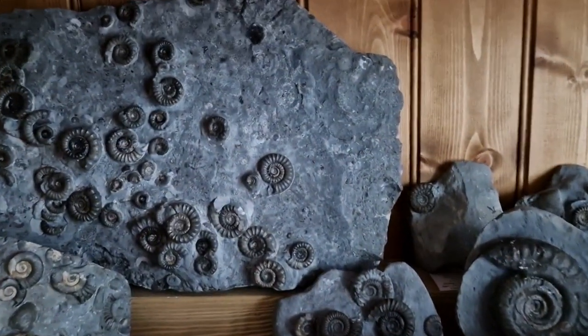Okay, so this video I'm going to try and do a little bit different to the usual hunting videos. I'm going to try and explain a little bit about how ammonites are used to date rocks. This is through biostratigraphy, and this is really useful for geologists to be able to look at the different sequences of rocks using the fauna within it.